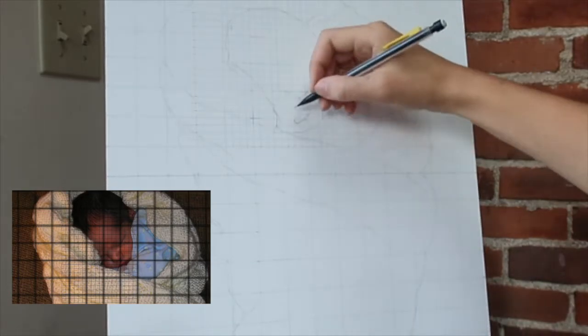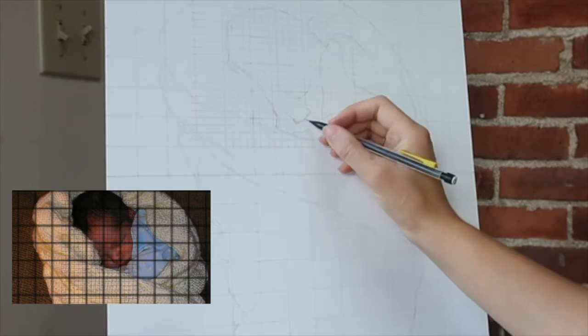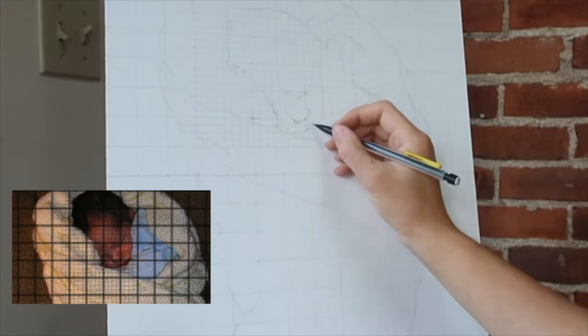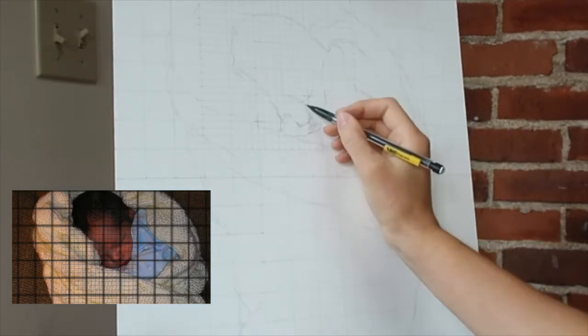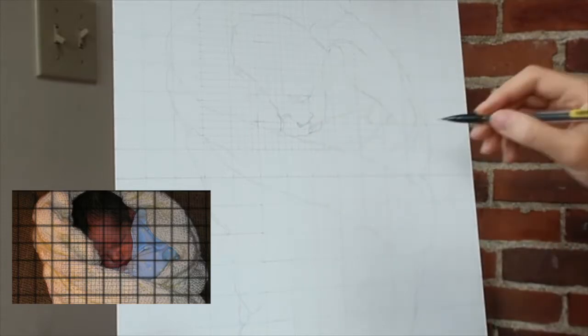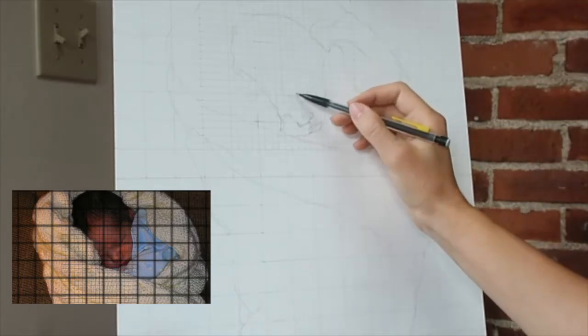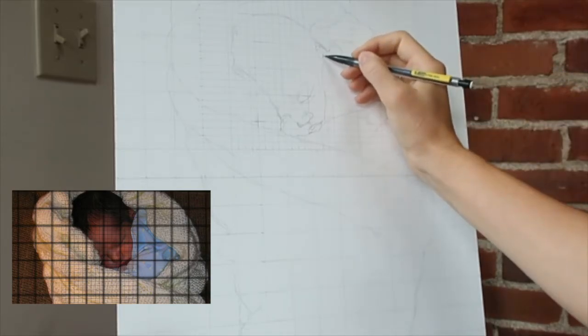One thing I like to mark out with my grid is the most important highlights. So you'll see I put a little mark where the highlights on the nose are going to be, as well as a highlight by the eye. Highlights are going to give your painting a lot of dimension, so you want to make sure it has dimensions in the proper areas. And that's all there is to it. We're ready to get painting.